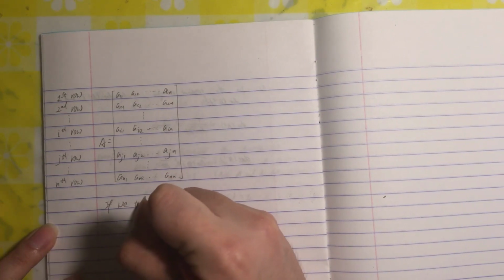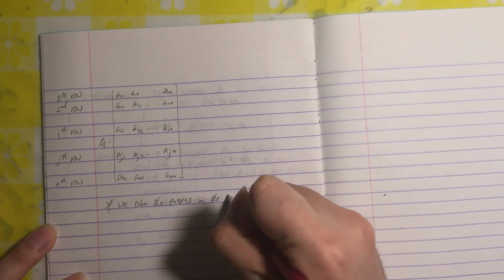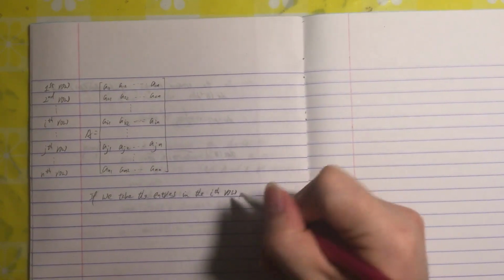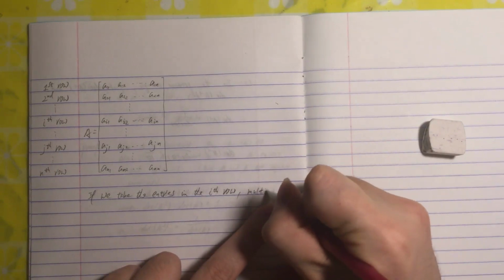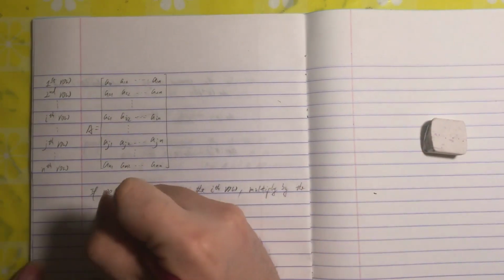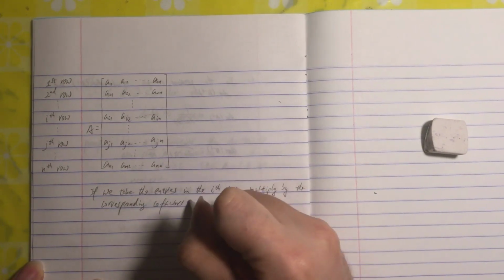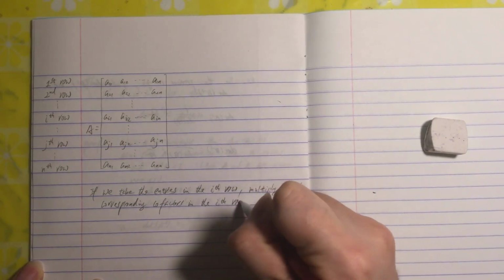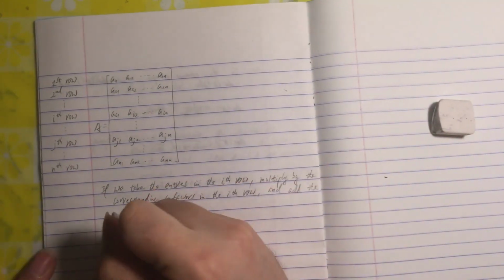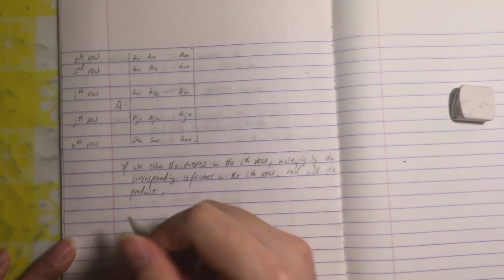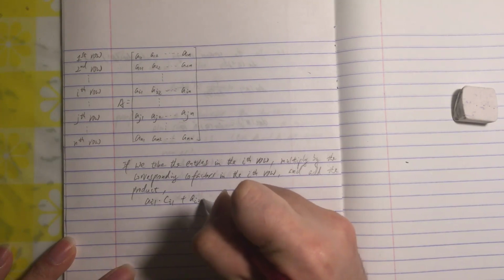So if we take the entries in the ith row, multiplied by the corresponding cofactors in the ith row, and then add them up, in the product we get a_i1 times C_i1 plus a_i2 times C_i2.